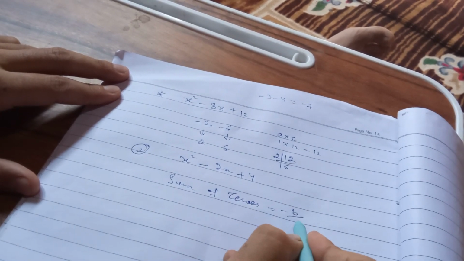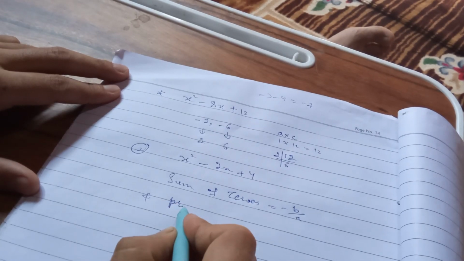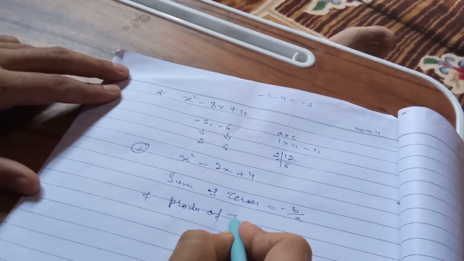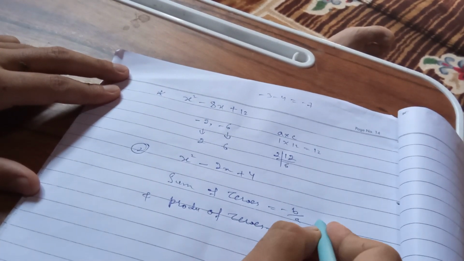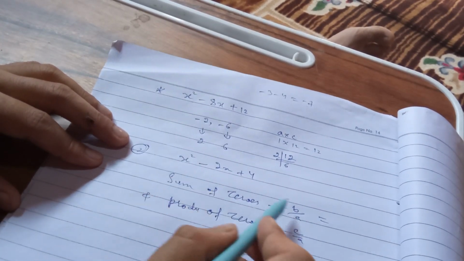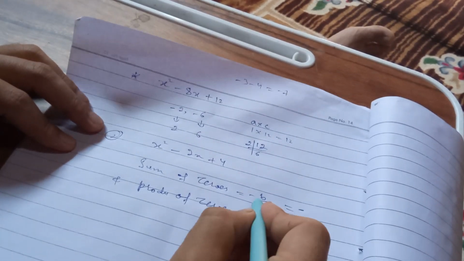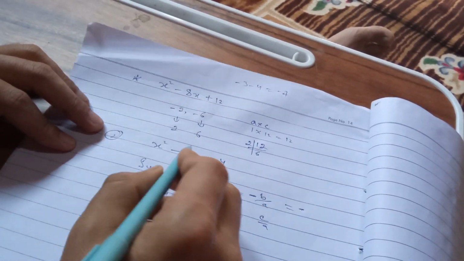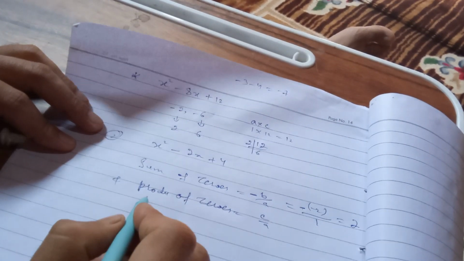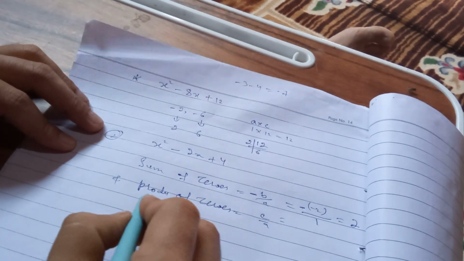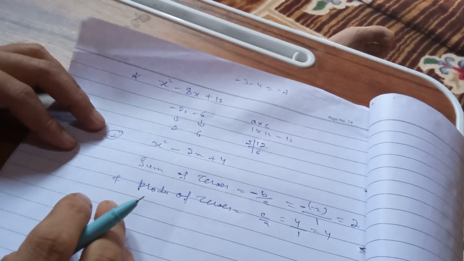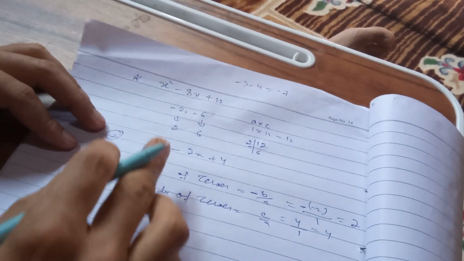Sum of zeros is equal to minus b by a, and product of zeros is c by a. You have no need to find the zeros with the help of the factorization method if this question carries 1 mark. You use this formula and you get the answer within no time. Here b is minus 2, and the formula is minus of this, so minus of minus 2, and a, the coefficient of x square, is 1. With this it becomes 2. And if you take c by a, the product of zeros, you get 4 divided by 1 is equal to 4.